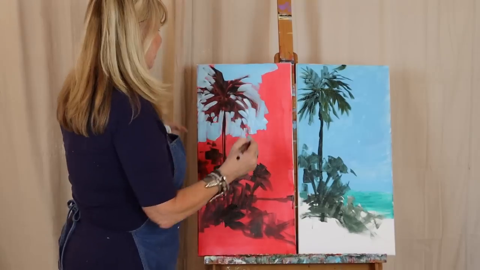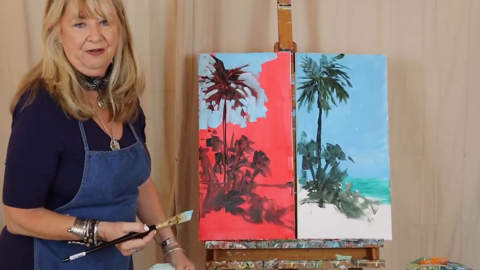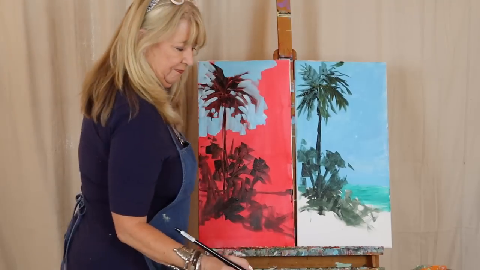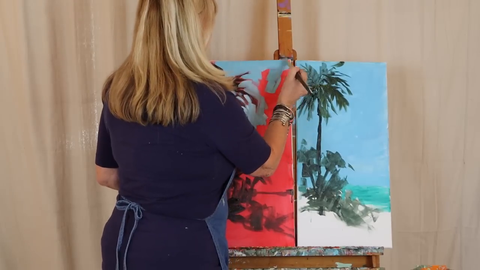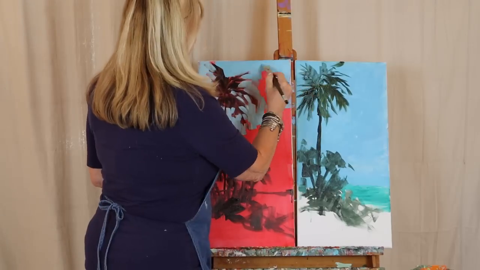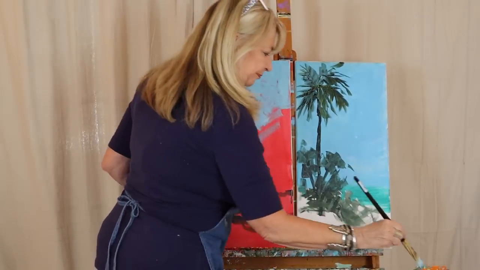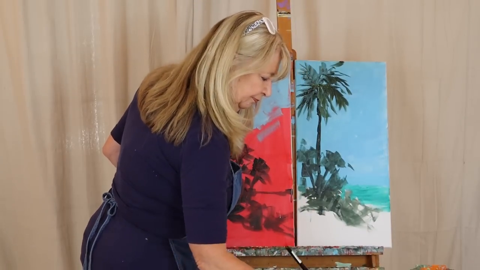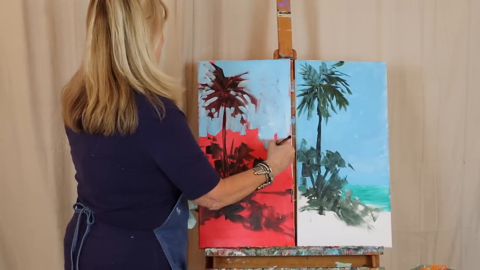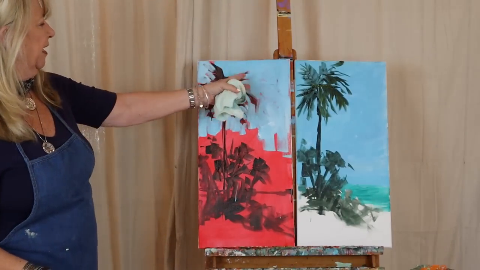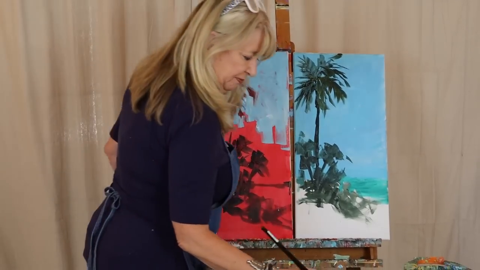And a little bit of that red, that warmth popping through. We don't have any warmth here. We got it here. I'm just kind of loosely painting it. You can just see a little bit of that red popping out. I'm going to go back over this with my green again.